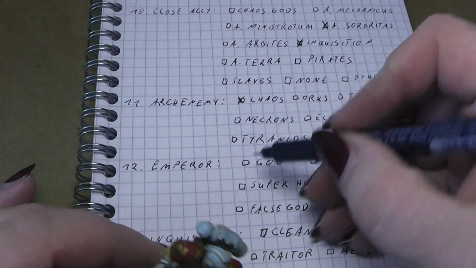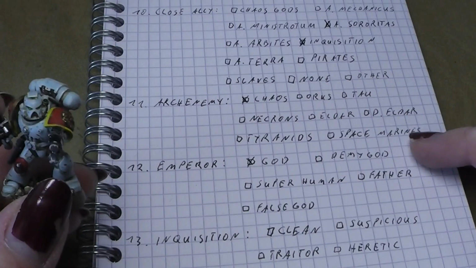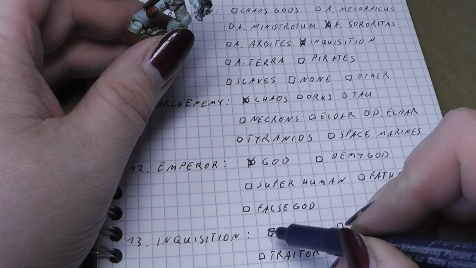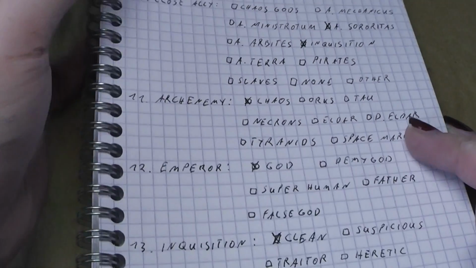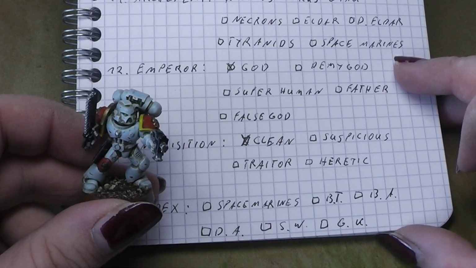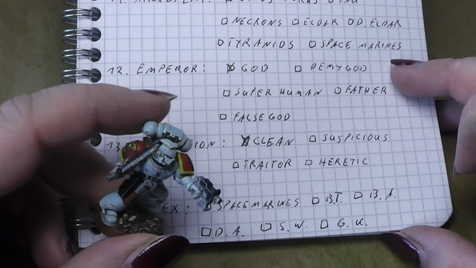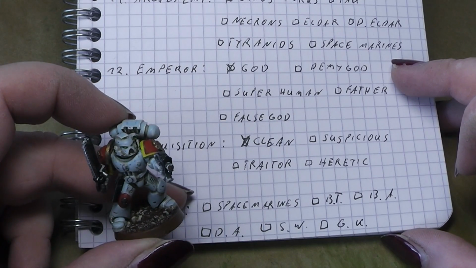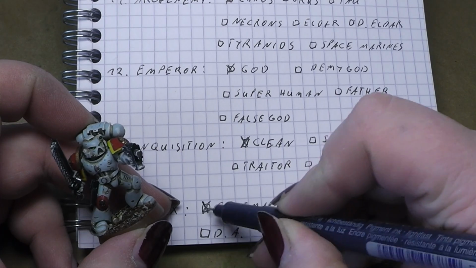The Emperor is a god. The Inquisition sees them as clean. And Codex, I would say Space Marine Codex for them.